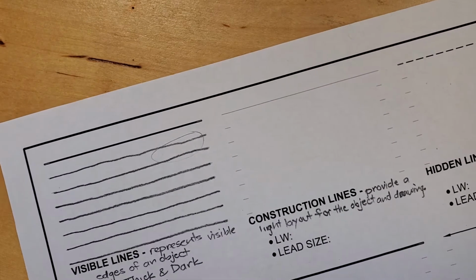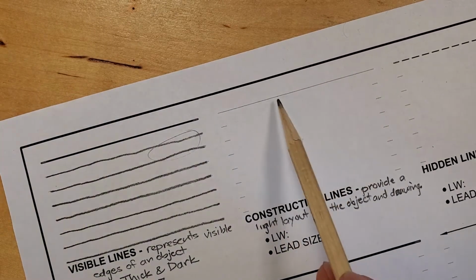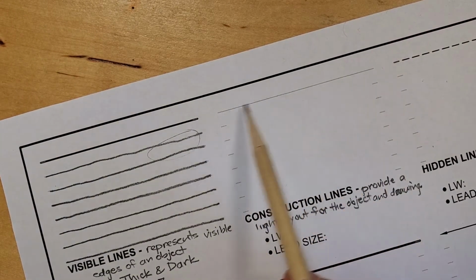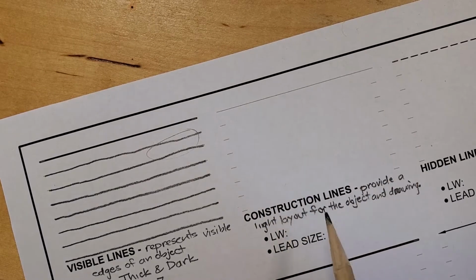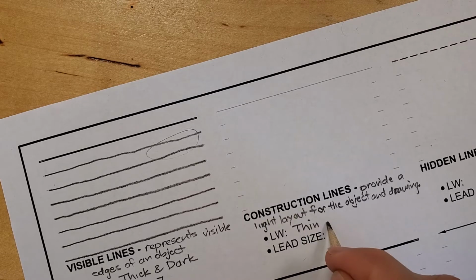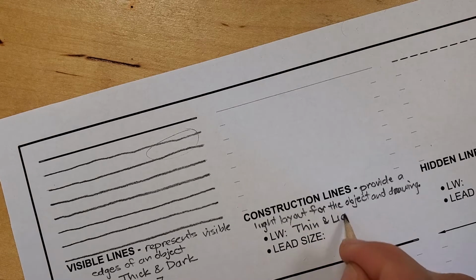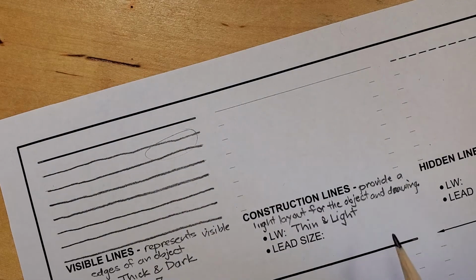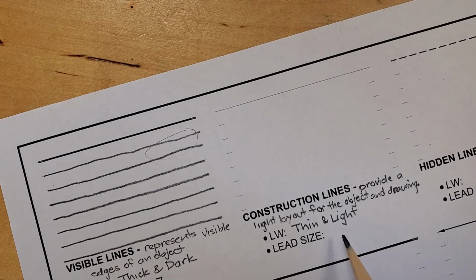Looking at the line weight, this is a thin line and it's also a light line. So we're going to say that it is thin and light. Because of its purpose, and I think I mentioned construction lines a little bit in the techniques video that I'd previously recorded, the lead size is 0.5: a smaller, thinner line, smaller lead.